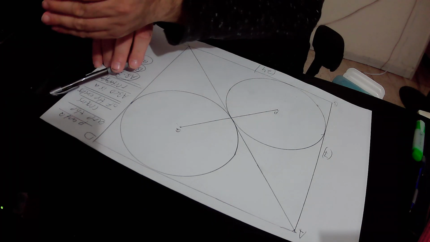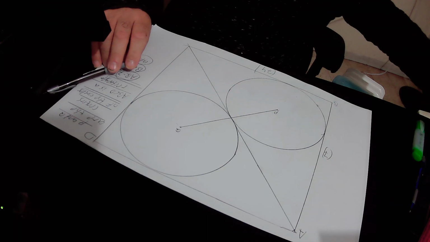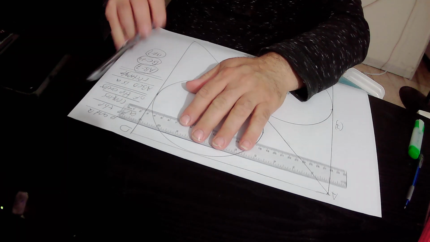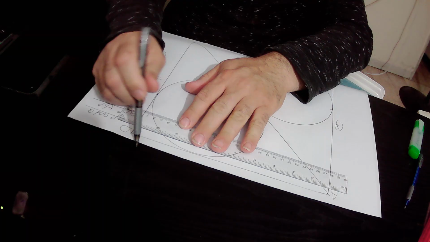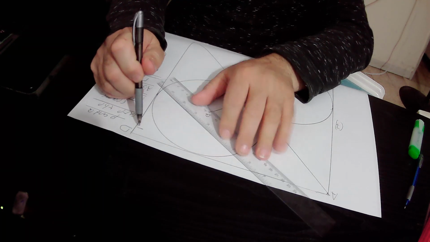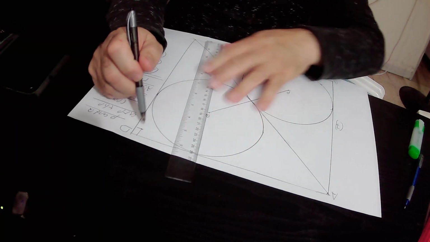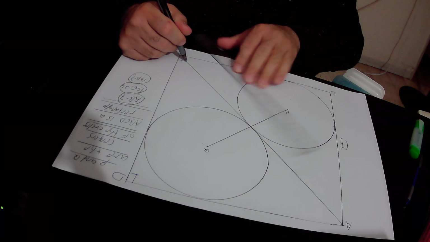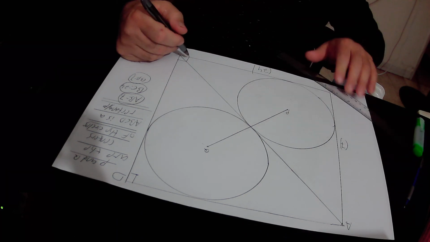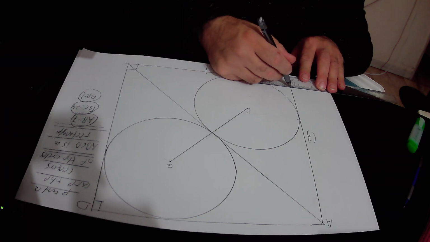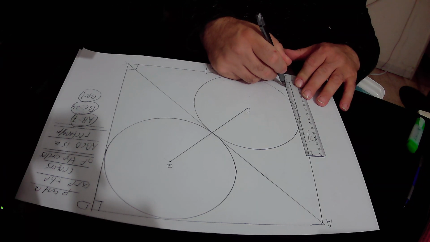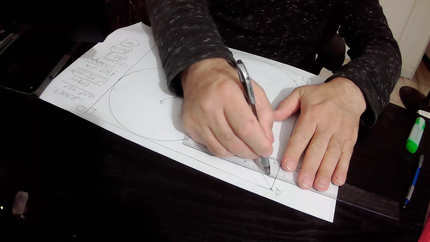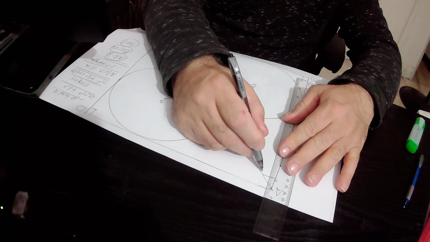So actually, this angle equals 90 degrees. This angle also equals 90 degrees. This angle equals 90 degrees. And finally, this angle also equals 90 degrees.